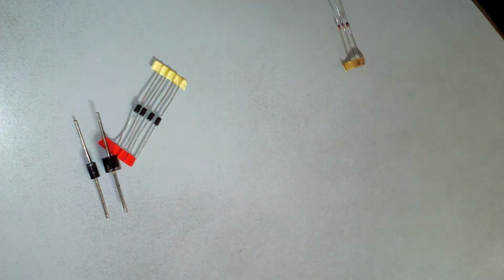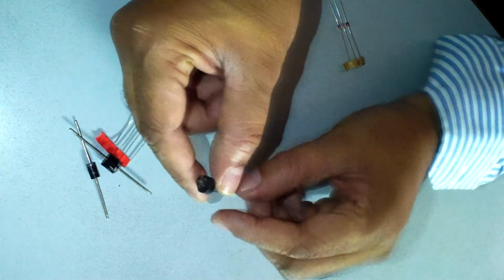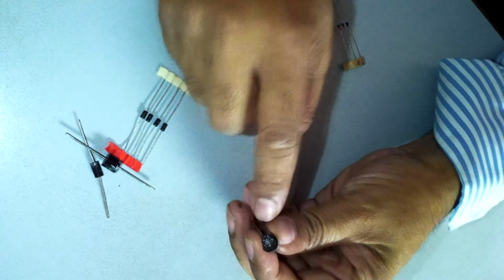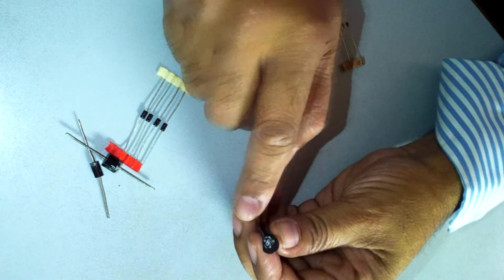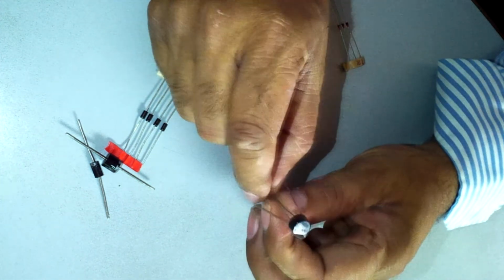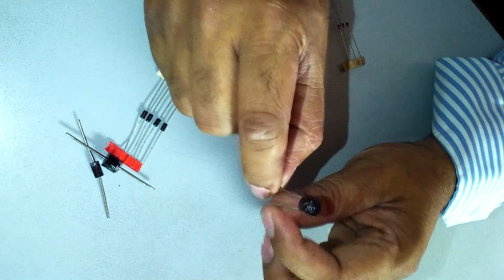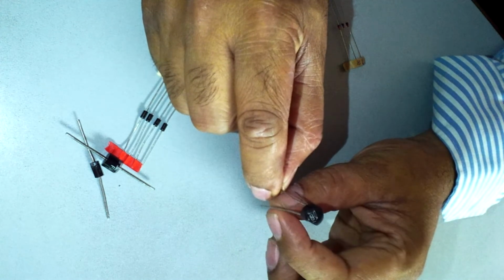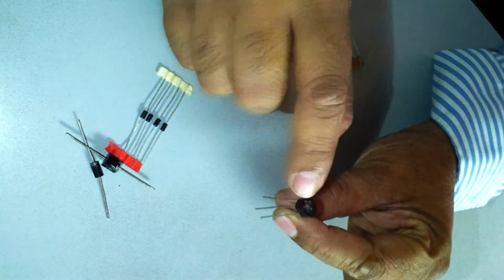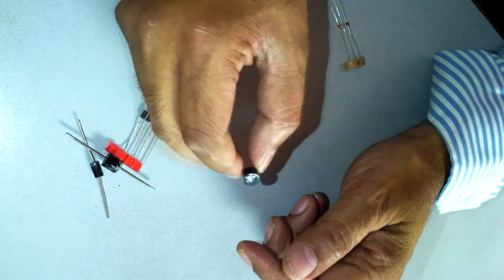An interesting thing here, I would like to show you this. You see, this is a full bridge rectifier completely. It is having 4 diodes within it. So 2 of the leads are connected to the AC, and 2 of the leads are connected to the unidirectional port, that is plus minus. To those unidirectional port pins, you connect the load resistor or even the filter capacitor. So this comprises 4 diodes within it. It's a full bridge rectifier component available to you.